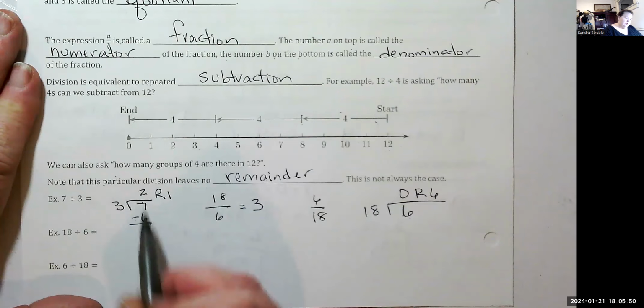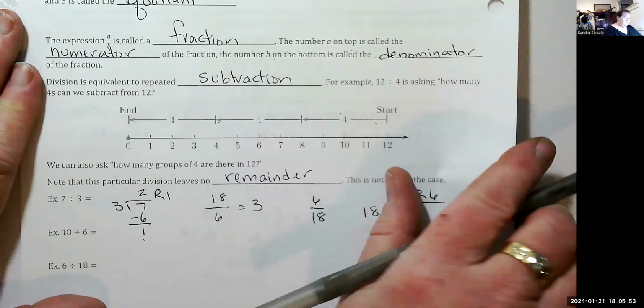The 7 minus 6 gave us the 1. All right. Some were and some were not. Let's move on to page 3, please.